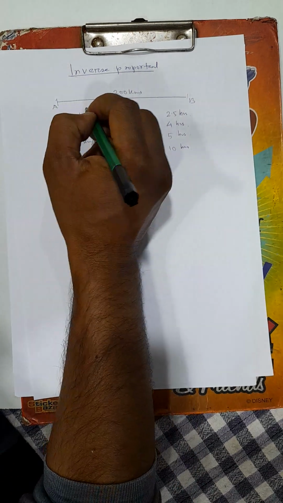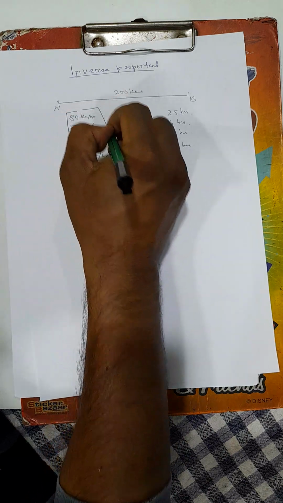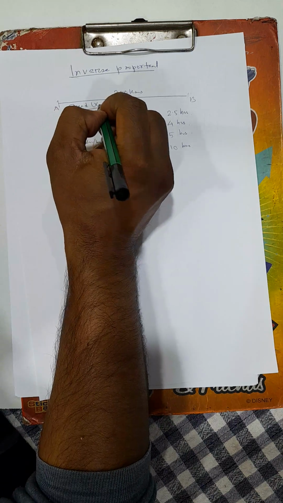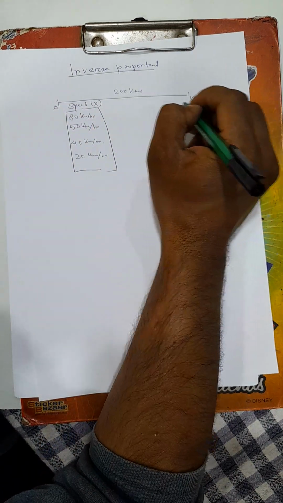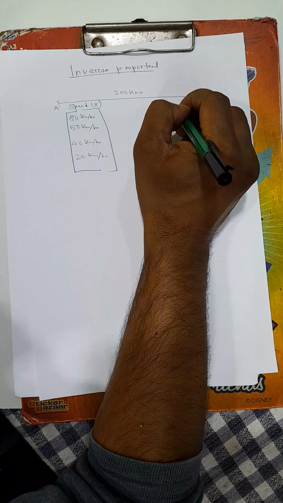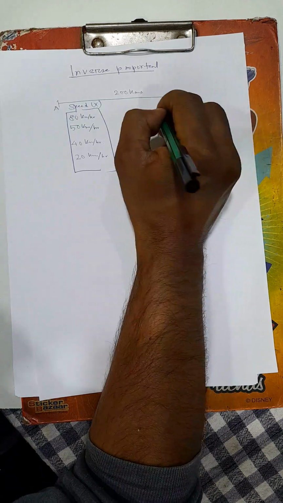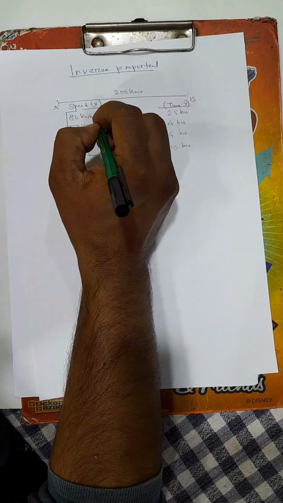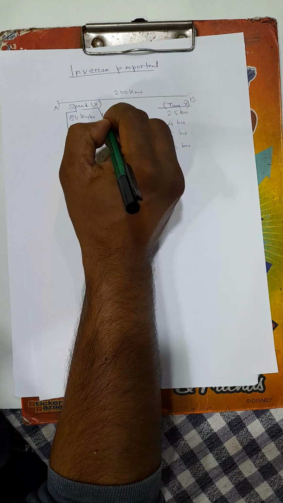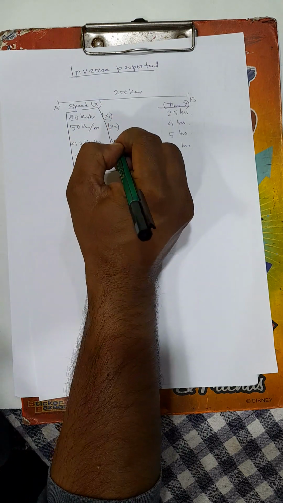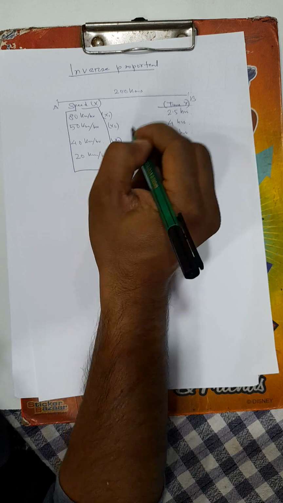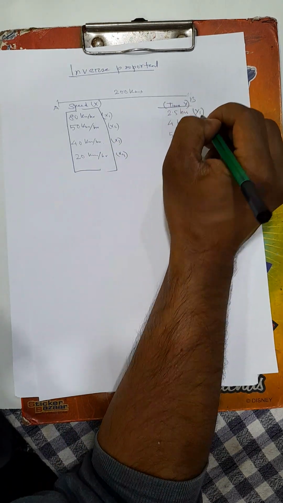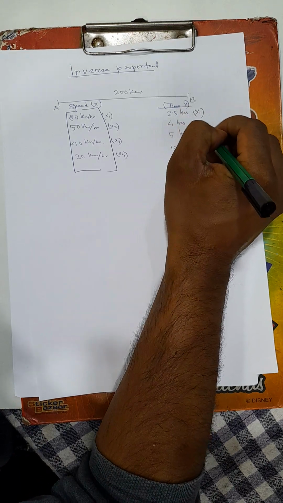So we denote speed by x, and time taken by y. Now for these two variables x and y, suppose these different values of x are x1, x2, x3, x4, and the corresponding values of y are y1, y2, y3, y4.